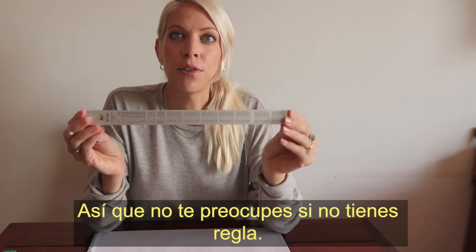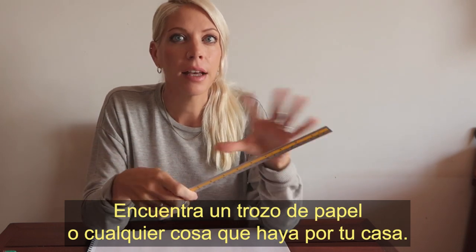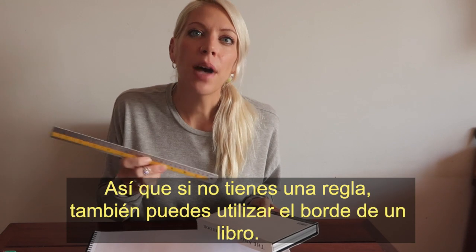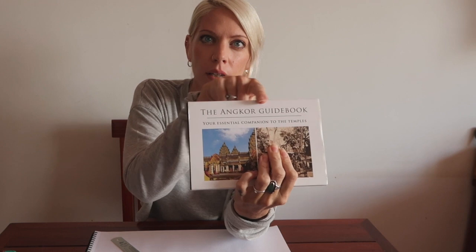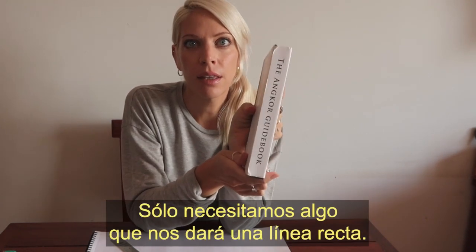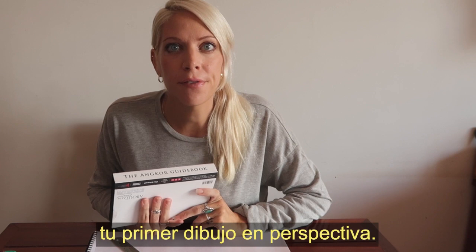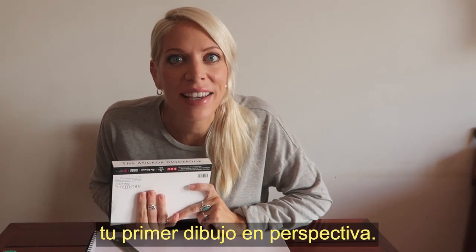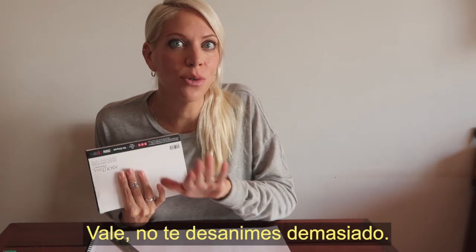Don't worry if you don't have a ruler, just find a piece of paper or anything laying around your house. If you don't have a ruler, you can also use the edge of a book. As long as the line is straight, that's all we need. We just need something that will give us a straight line. So let's dive in on how you can draw your very first perspective drawing. It's easier than you might think, okay? So don't get too discouraged.